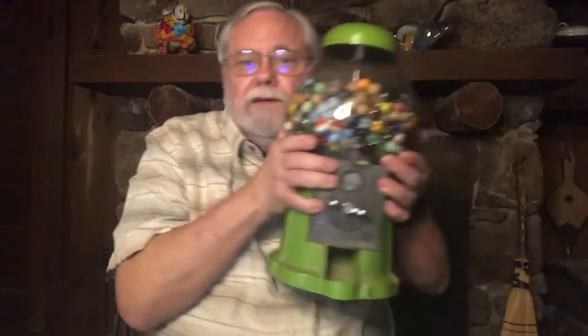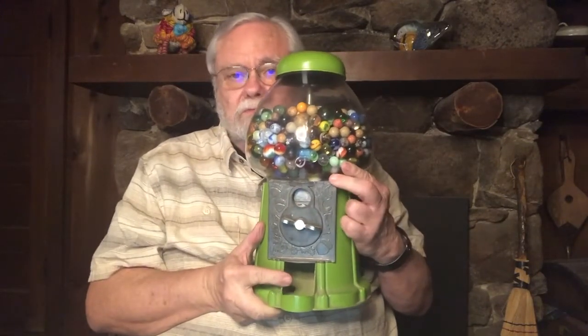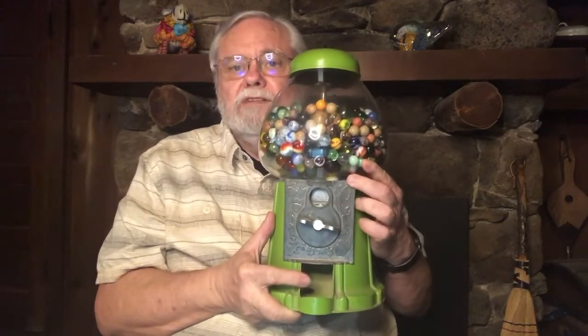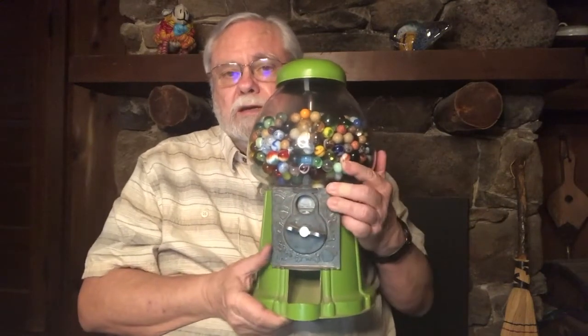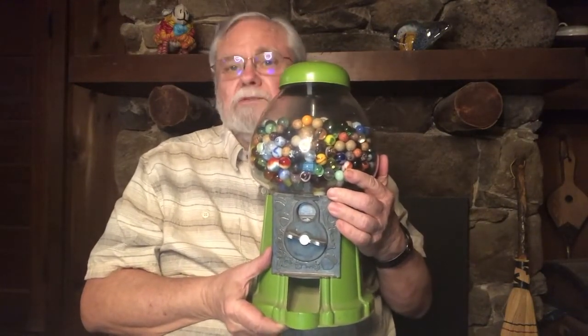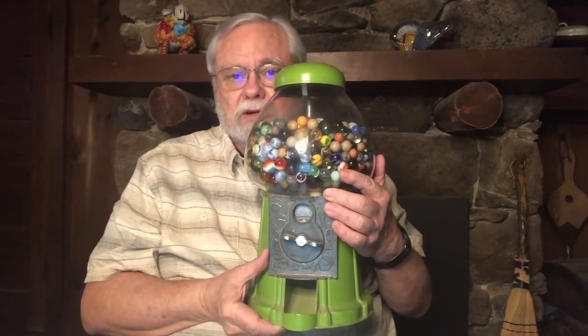Today I brought with me, this is really heavy, a gum machine. Now this gum machine has marbles in it instead of gum, so you couldn't chew that, but it's made to hold gum. And it has a place here where you can put a coin. You used to be able to put a penny in the gum machine, and then it was a nickel, and then it was a dime, and then it was a quarter, as gum kept getting more and more expensive.